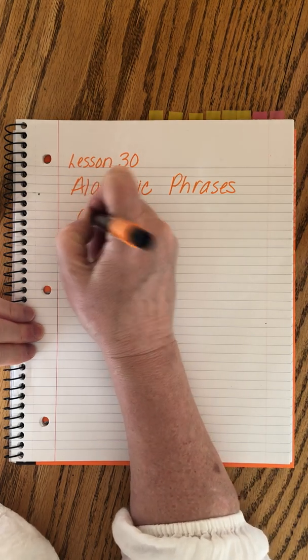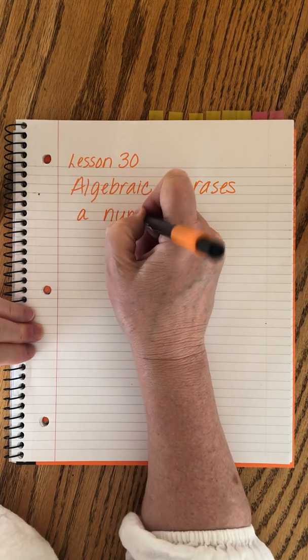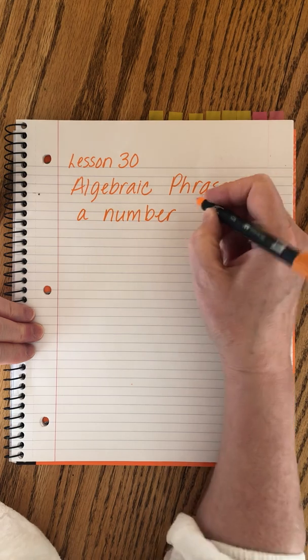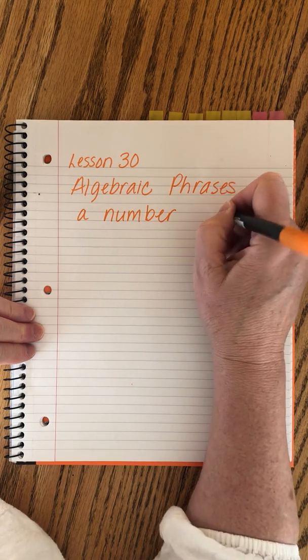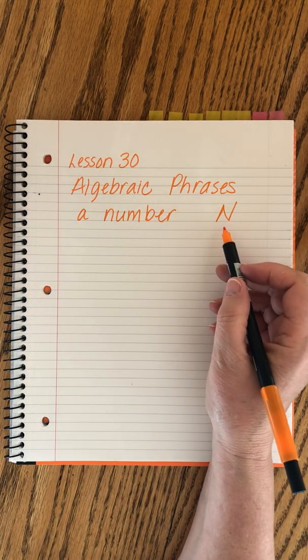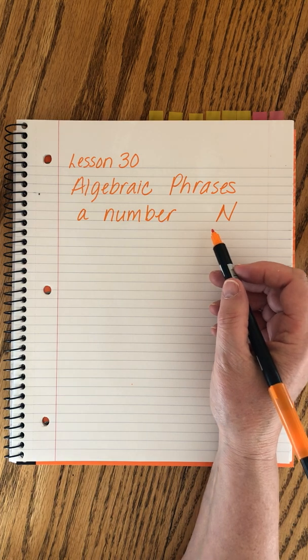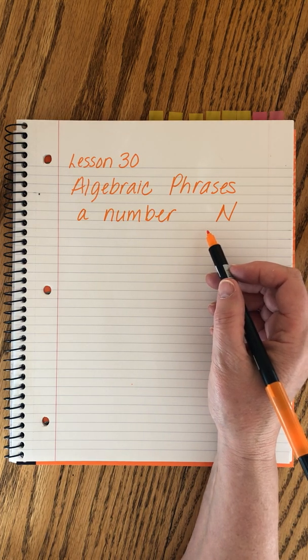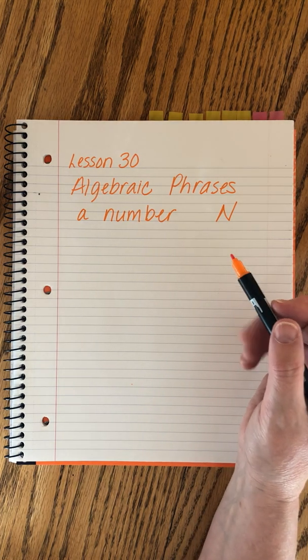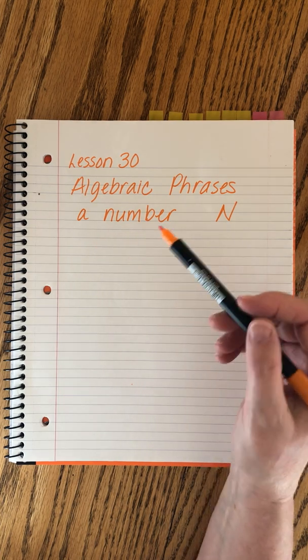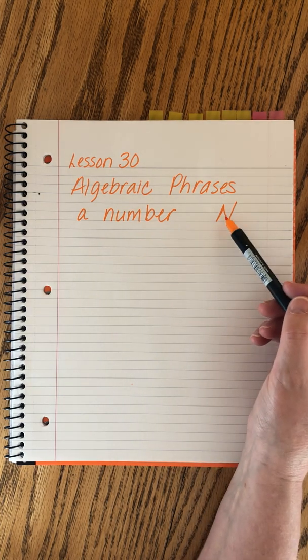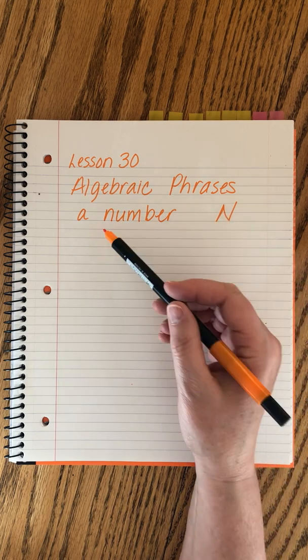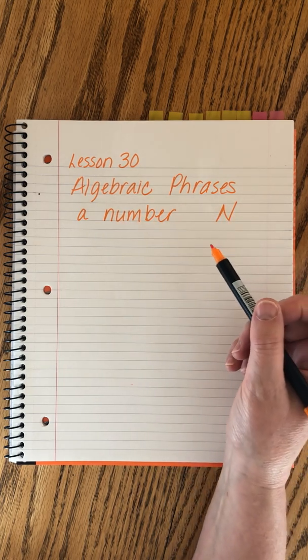Whenever you see the phrase a number, let that equal n. N is the variable John likes to use for these, and I like it too because instead of using x, which just feels more random, when we see a number in words, that helps us connect to n because n, number, right, they match.